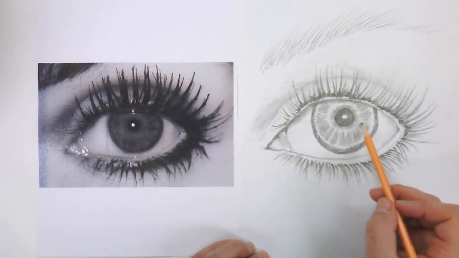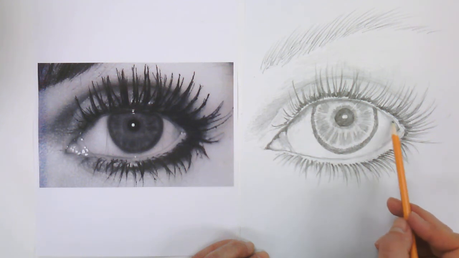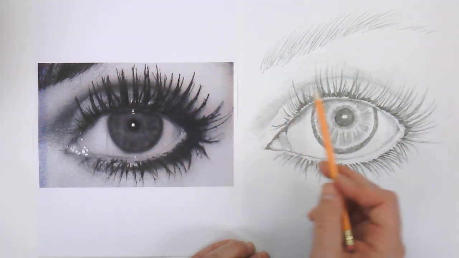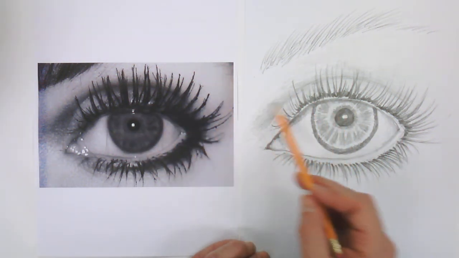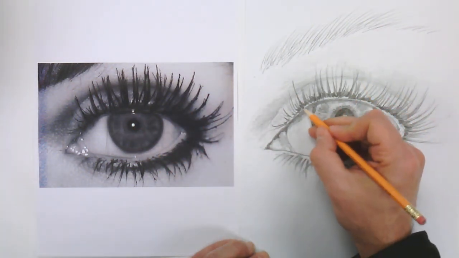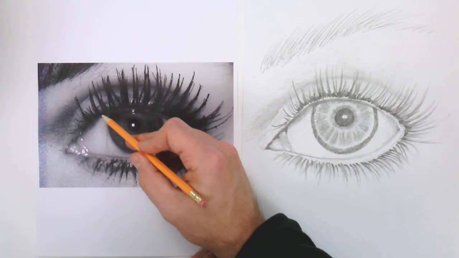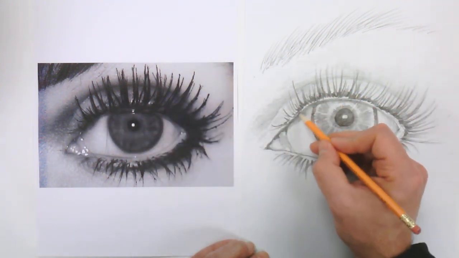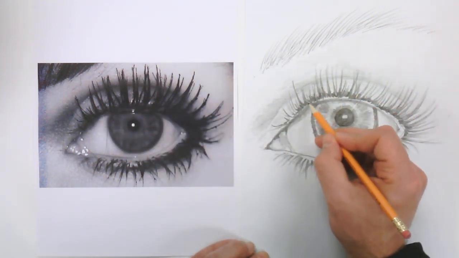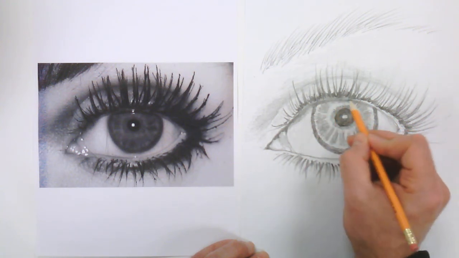All right, so I've drawn this over here. You can probably see that underneath the eye, I have left mine pretty white, and I'm going to fix that, but I just want to point out that this is a little bit darker there. So I'm going to go in, and I did notice that these eyelashes are not going all the way down. They're leaving a little bit of gray there, and I'm going to put that in right now.